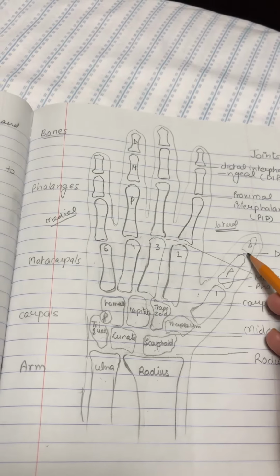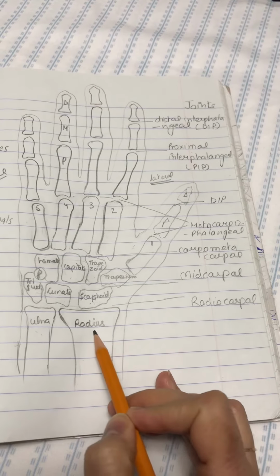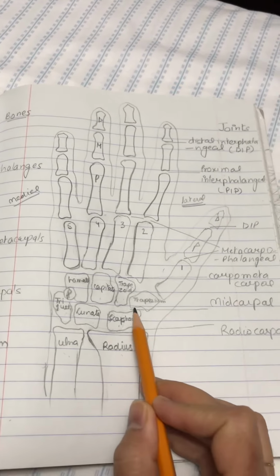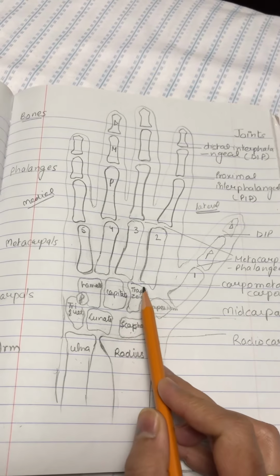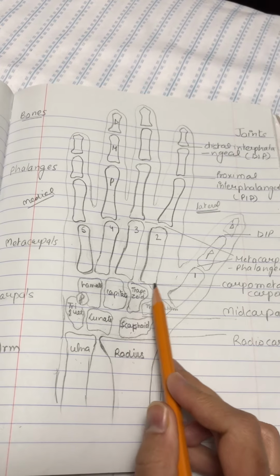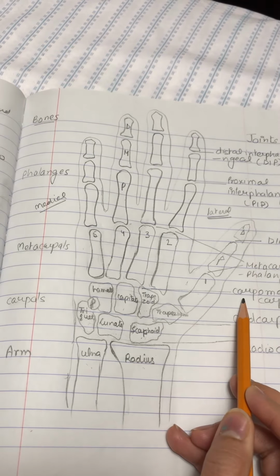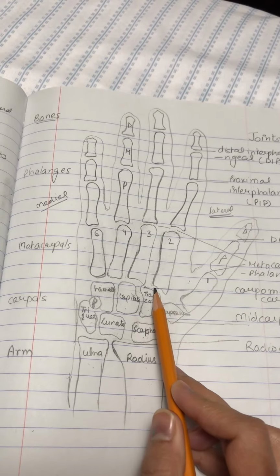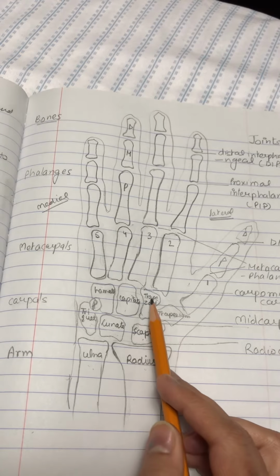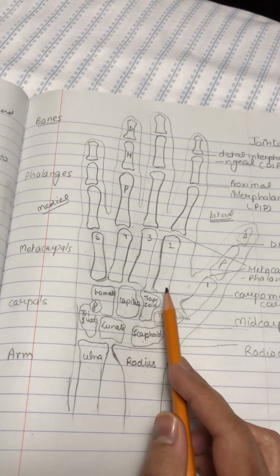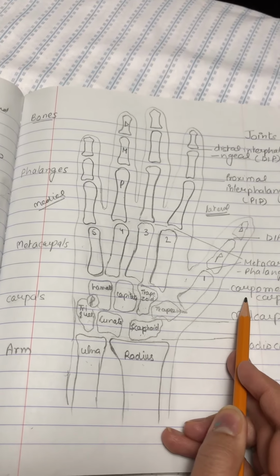Now come to the joints. The first joint is the radiocarpal joint between the radius and carpus. That's why it's called the radiocarpal joint. And then the midcarpal joint between the two rows of the carpals. And then between the carpals and metacarpals there are the carpometacarpal joints.